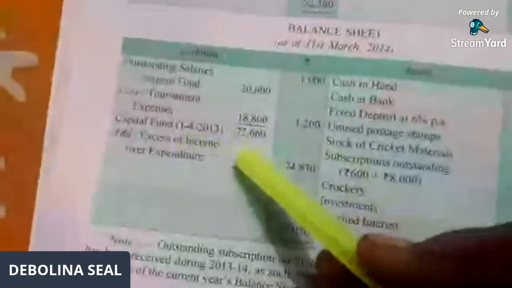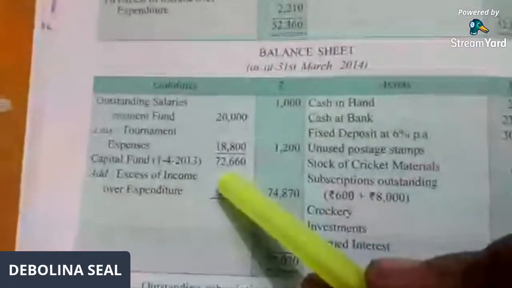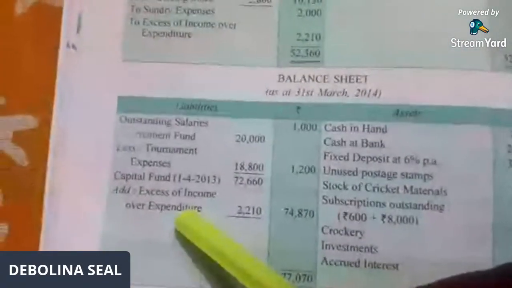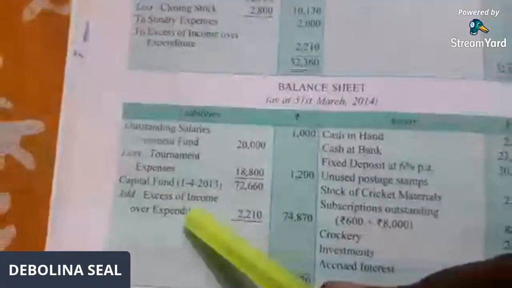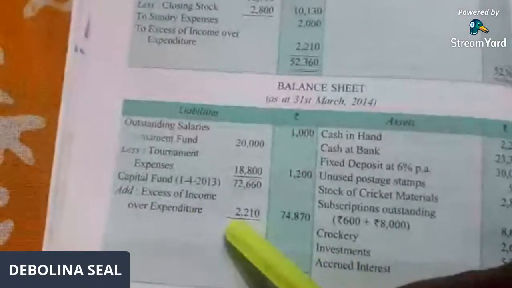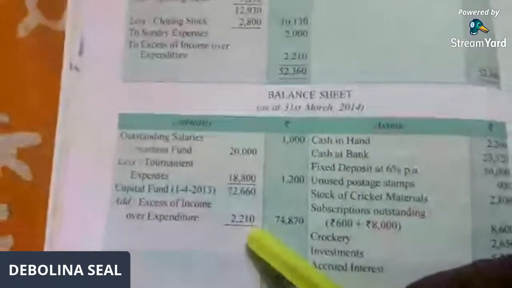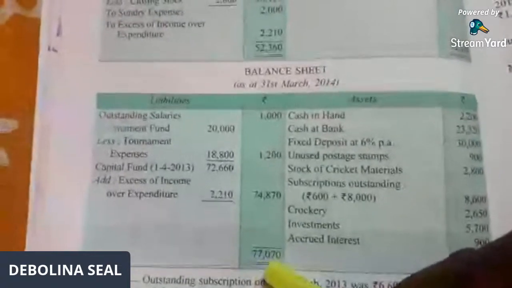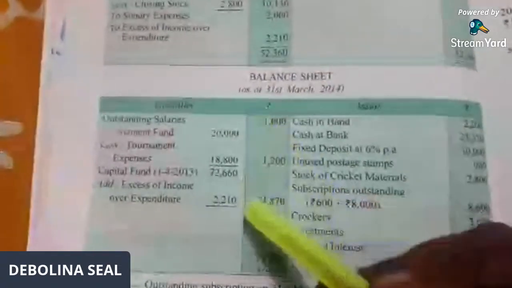Okay. How much is the capital fund? 72,660. And with this we are adding the surplus, which we calculated just now from the income and expenditure account, that is 2210. Okay, done. So it comes to 77,070. So this is the liability side.